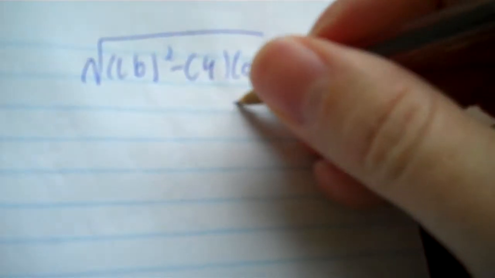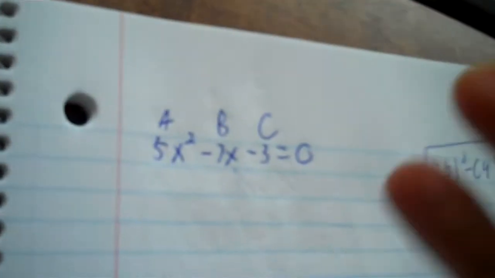And x to the y to the second. Subtract a 4. And then A is 5 and C is negative 3. Okay, then I got a decimal, so put 10.44. That means that the boxes are a waste of time. So you use the quadratic formula.